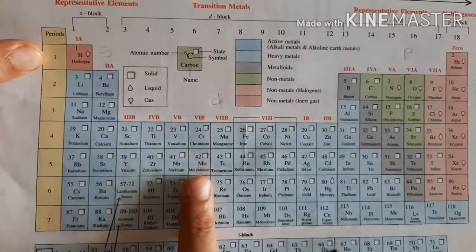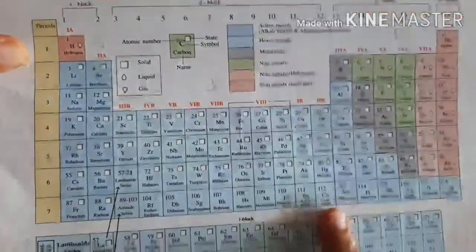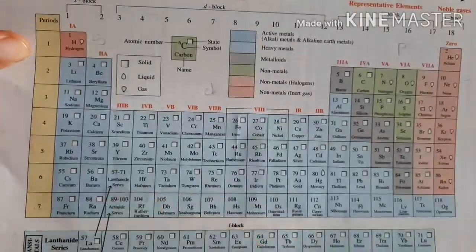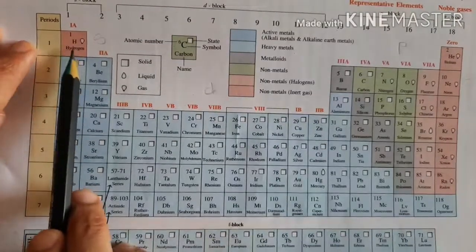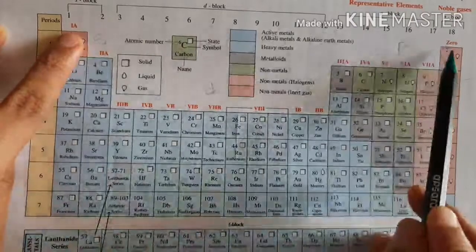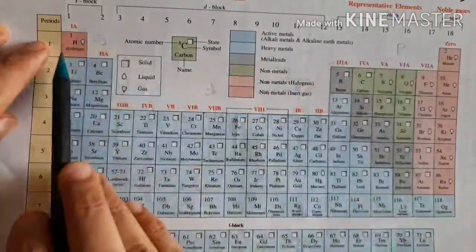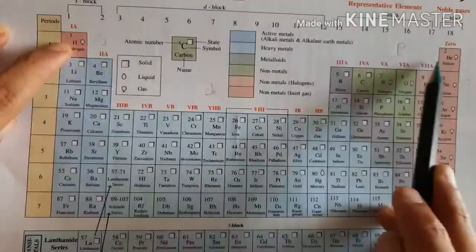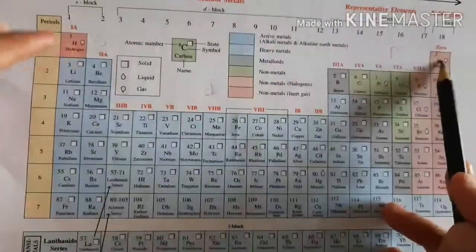Okay, now another thing, the periodic table has a number of elements. You can see that the first period has only 2 elements, which is known as the shortest period, meaning only 2 elements are present in it, hydrogen and helium.